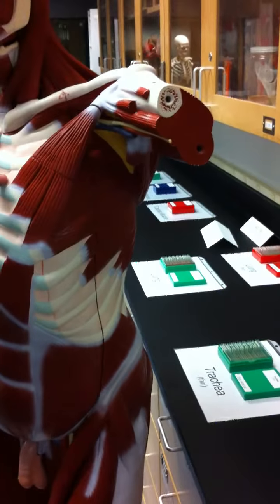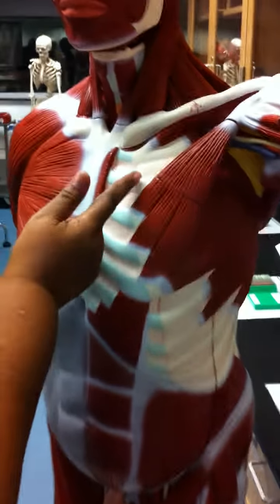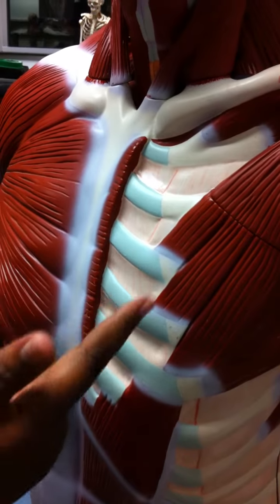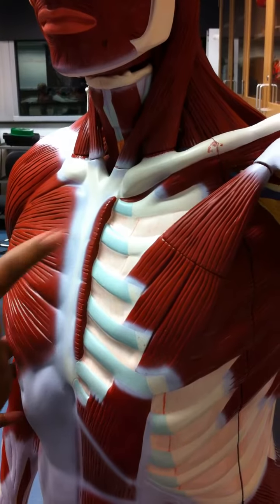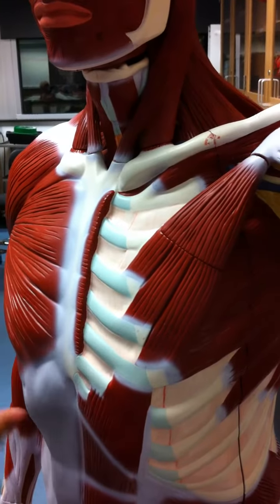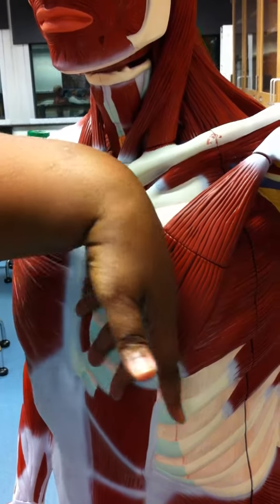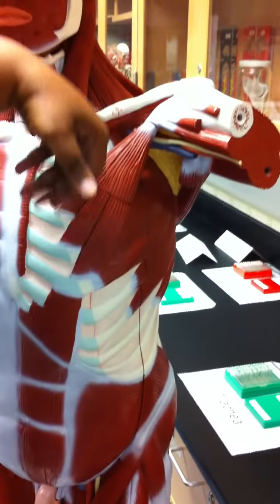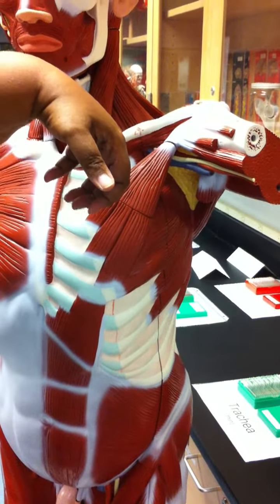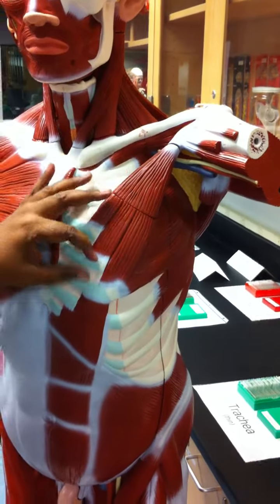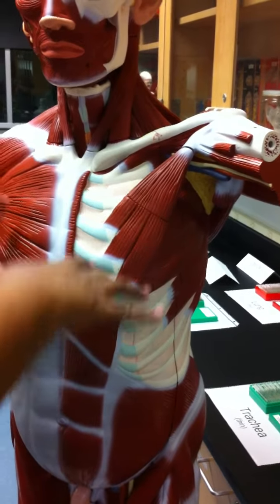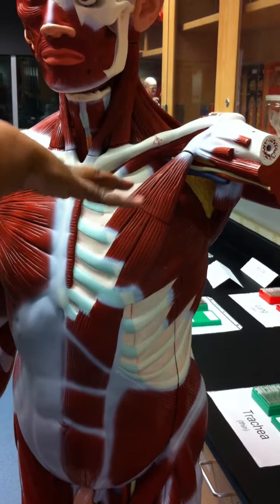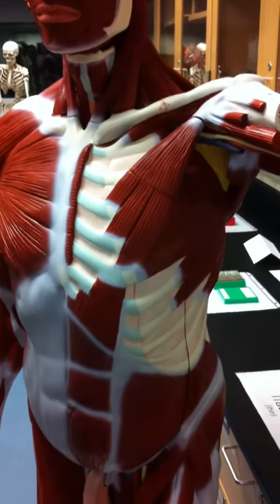You really can't, but if you look at these light lines in here, it's giving you an idea of the external intercostals. They are going to elevate the ribs when they contract because they're pulling the ribs together, and the ribs are like a bucket handle that will move and elevate.